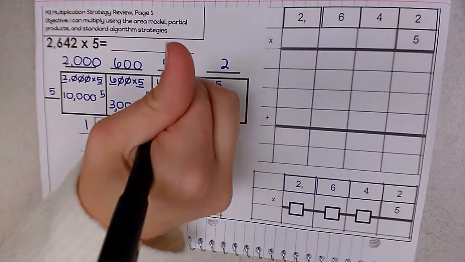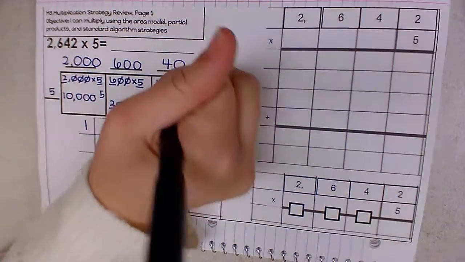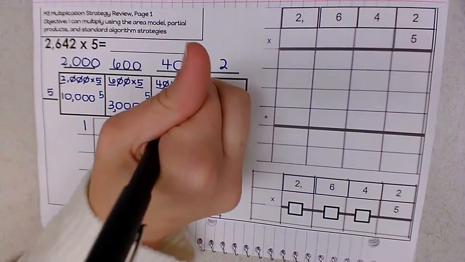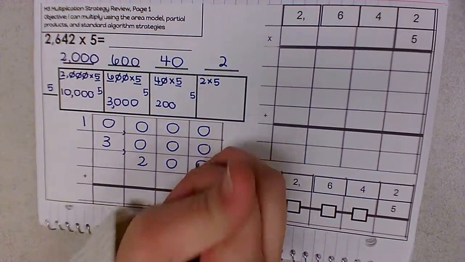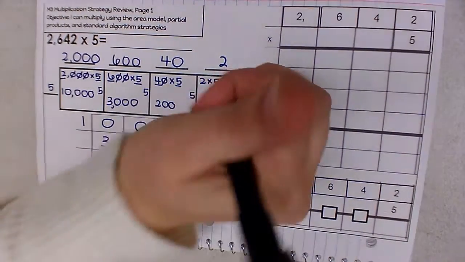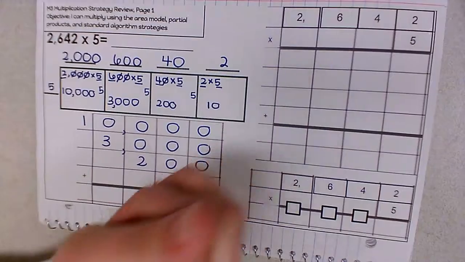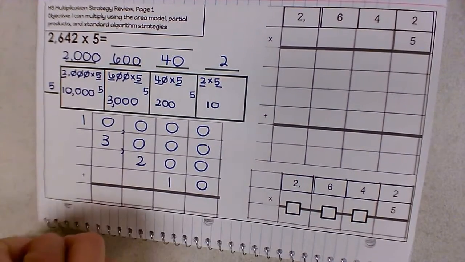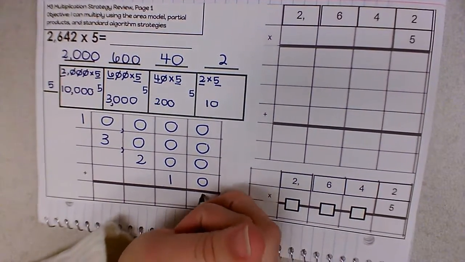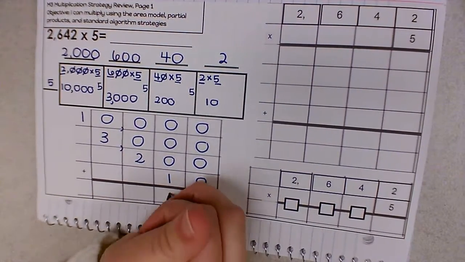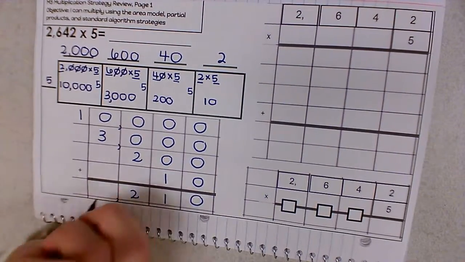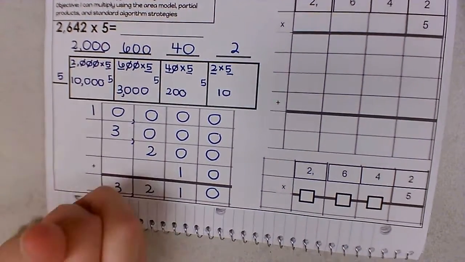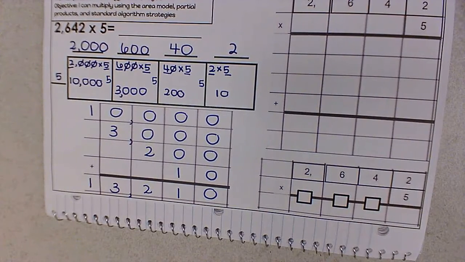4 times 5 is 20. With 1 zero at the end, 200. And last but certainly not least, 2 times 5 equals 10. Adding up all my zeros in my ones place. 110, 2 hundreds, 3 thousands, 1 10,000 for a total of 13,210.